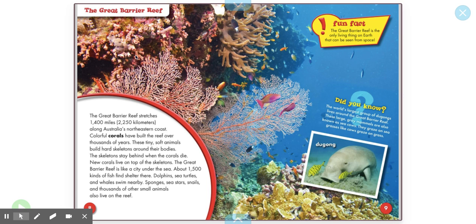For our mentor text, we're going to be looking at the informative text about Australia that we've been looking at in reading time. And we're going to be looking at pages 8, 9, 10, and 11. So let's start by having a look at this page about the Great Barrier Reef. Let's have a look at how the information is organised on the page.